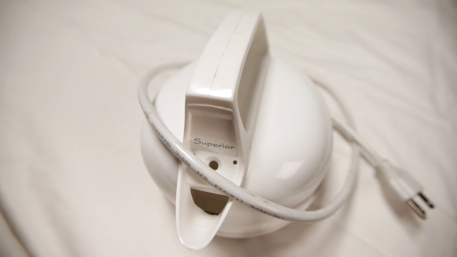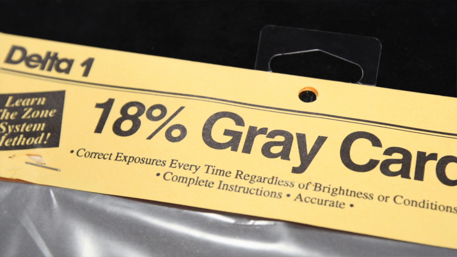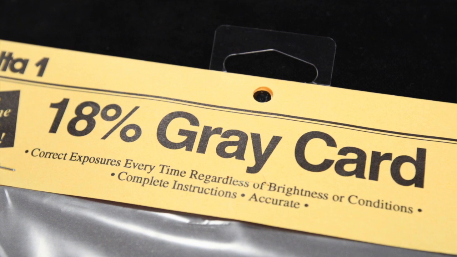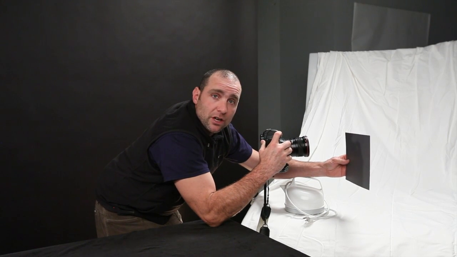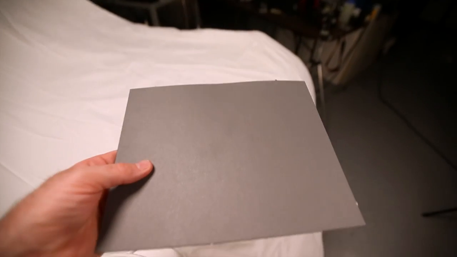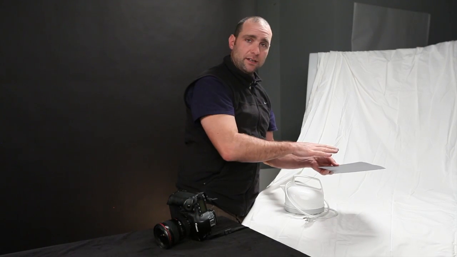And now this time, the whites are white, and the kettle looks fantastic. A couple things I want you to be aware of when you're using a gray card to find the incidental light. You don't want to use your gray card like this. It's simply not the light that's falling on the scene. You want to use your gray card like this, on plane with the light that's falling on the scene.